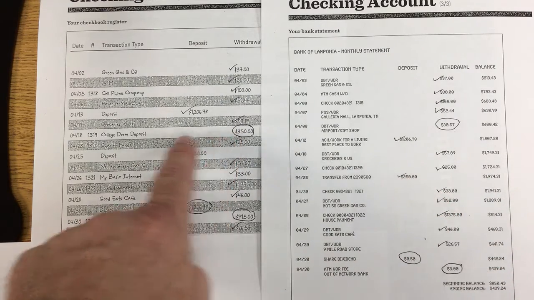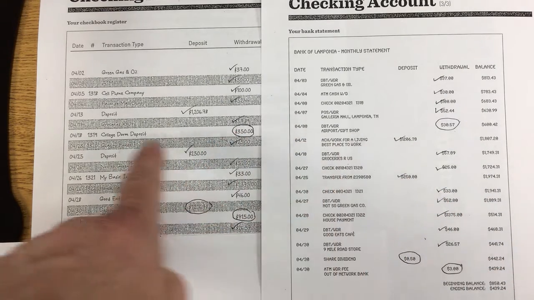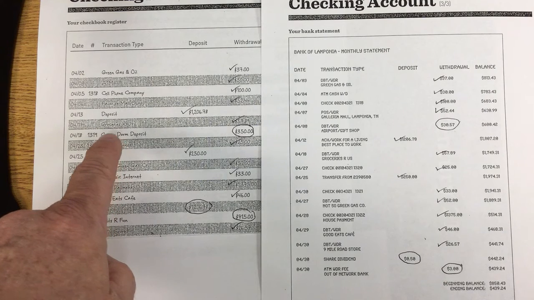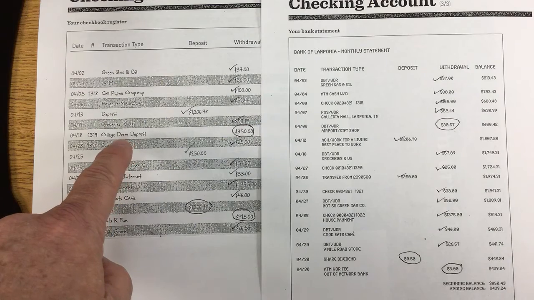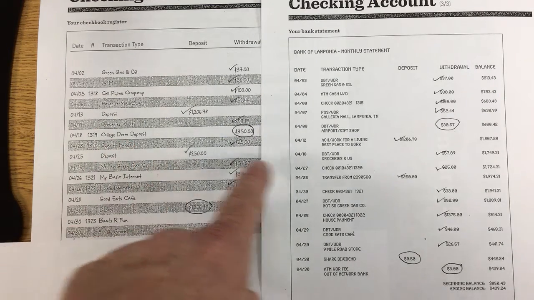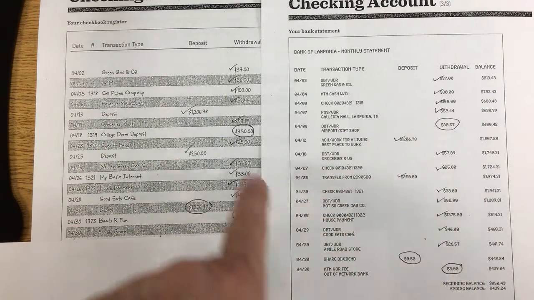Here's a check that I wrote. The bank hasn't gotten it yet. I wrote it to a college as a deposit on my dorm room. They haven't cashed it yet. They probably won't cash it till next fall when I go to college. And so that's not showing up on the bank statement, so I circle that.